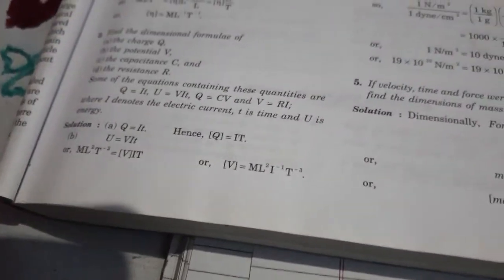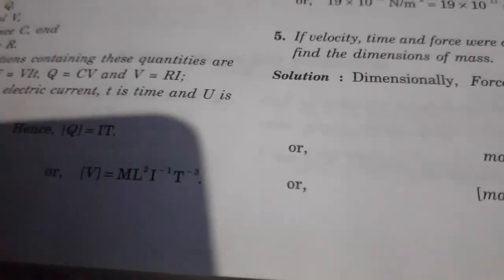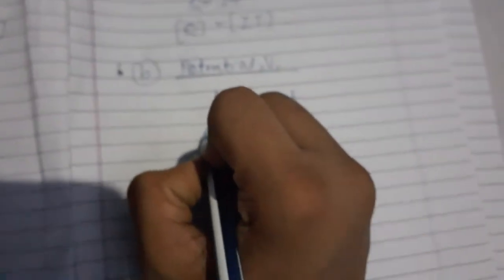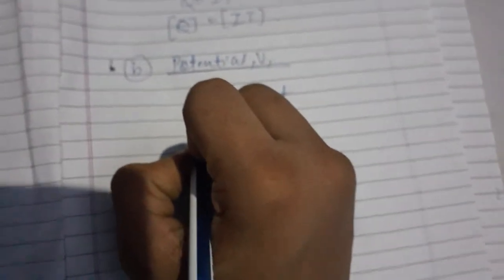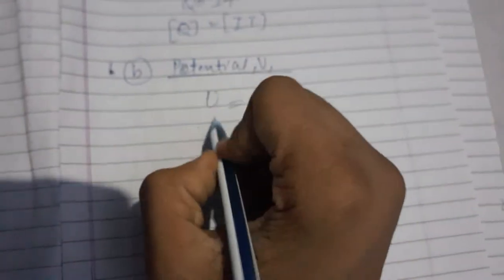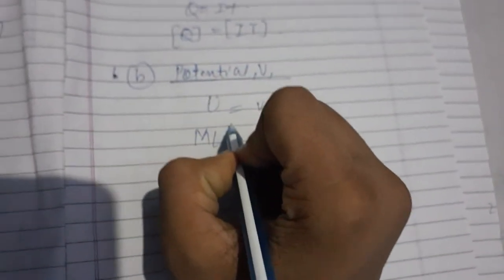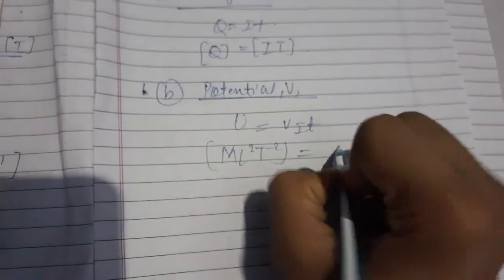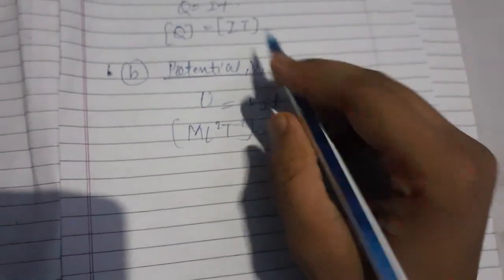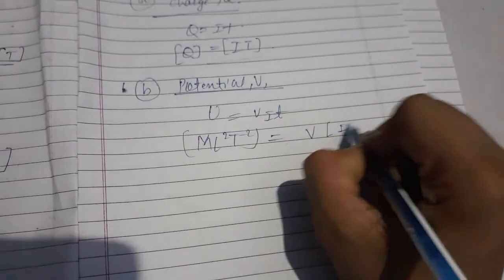So the dimension of Q equals the dimension of IT. Now potential, that is V, and its formula is U equals VIT. So U is the energy, that is ML^2 T^-2. We have to find V. IT is given above, that is IT.